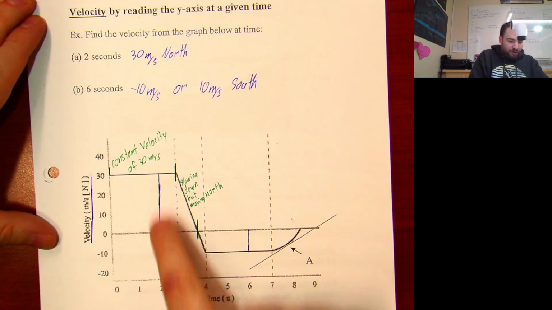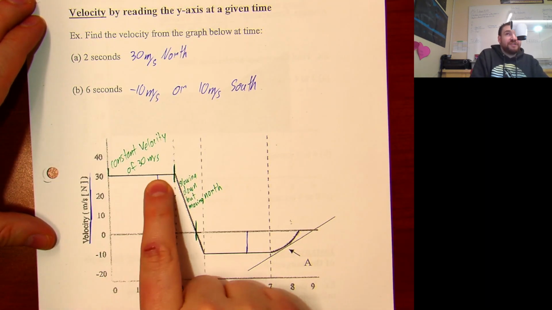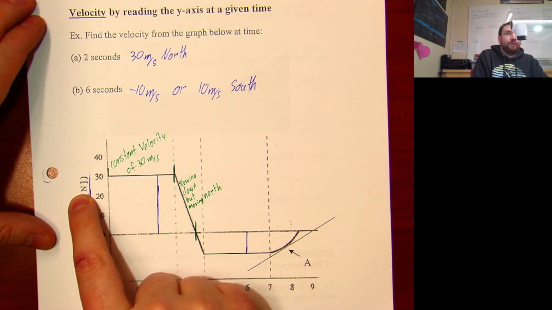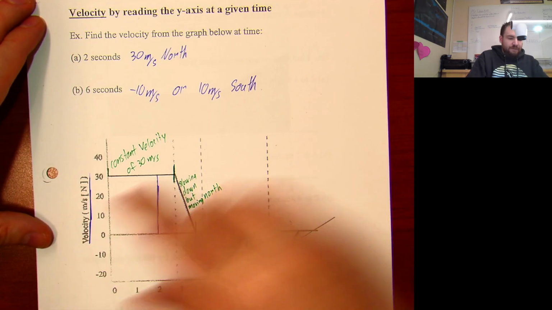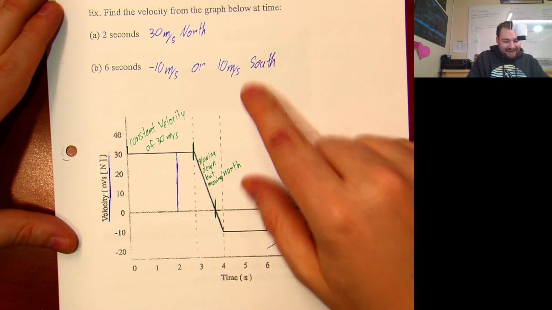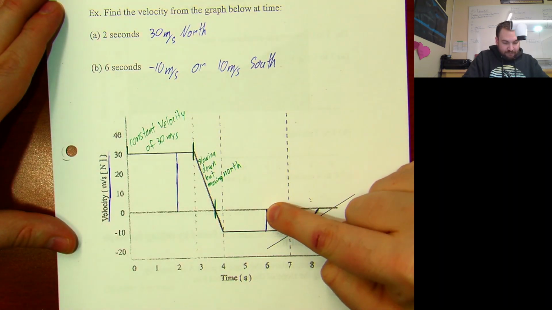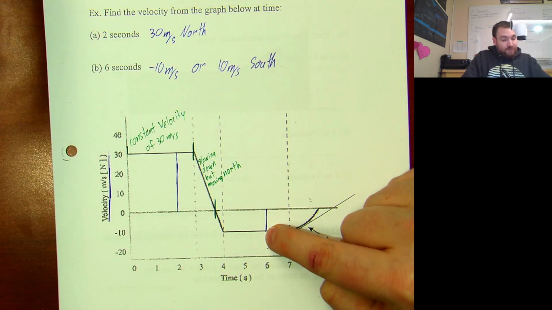So at 2 seconds, we were traveling at 30 meters per second. That's what this means. And we were going north. I have to read it like this. At 6 seconds, we were going, what is that, negative 10 meters per second, or alternatively, 10 meters per second south.